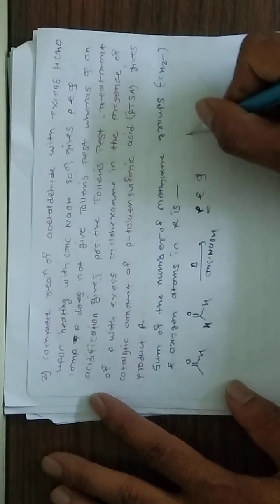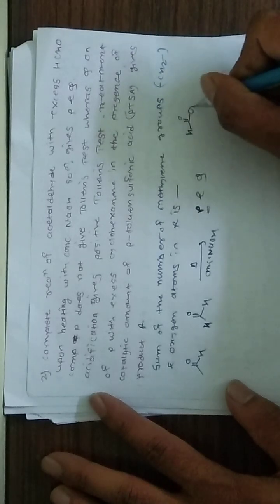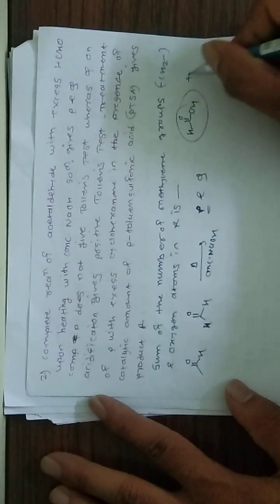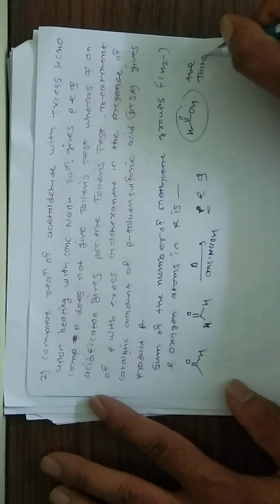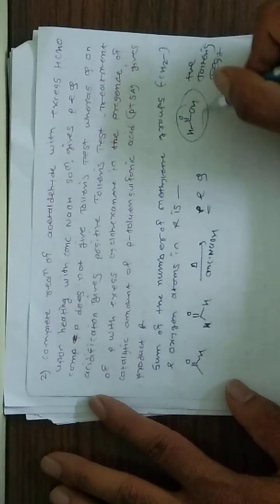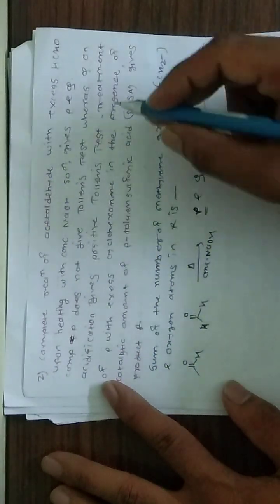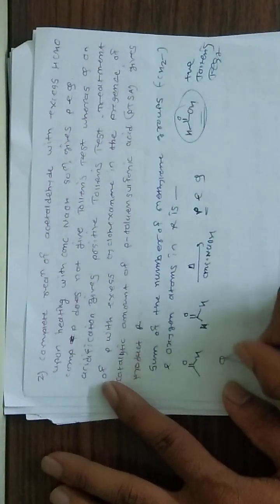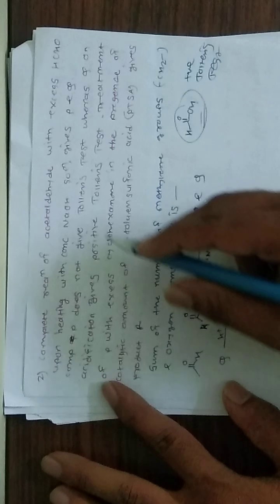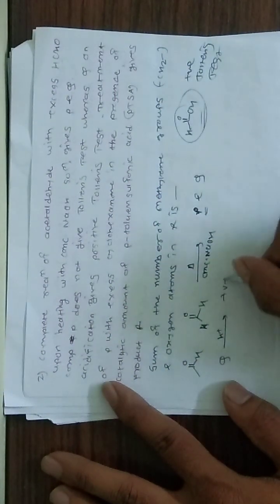What is the structure of formic acid? H-C double bond O, OH. This one also gives a positive Tollens test. This is important for today's question. But Q on acidification gives a positive Tollens test.